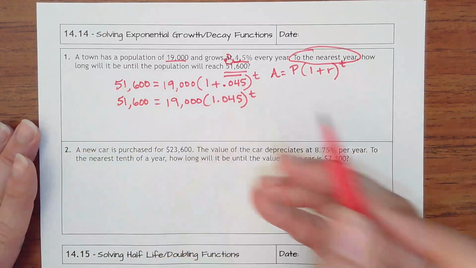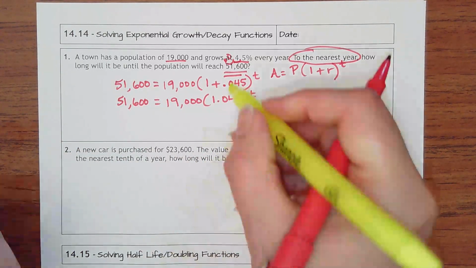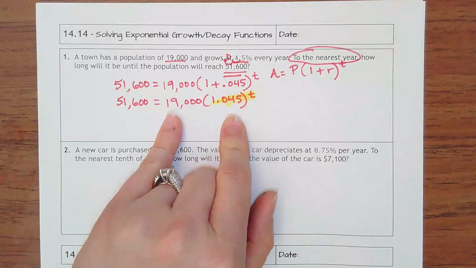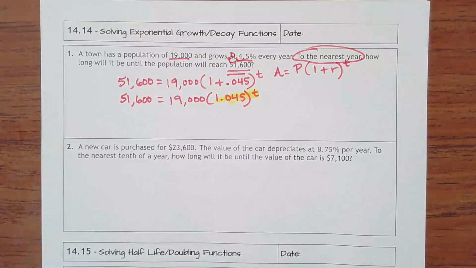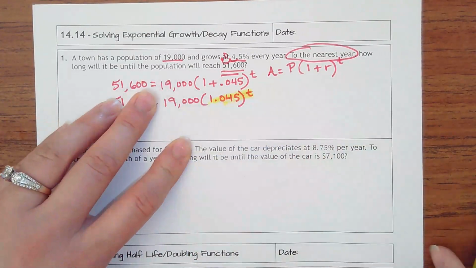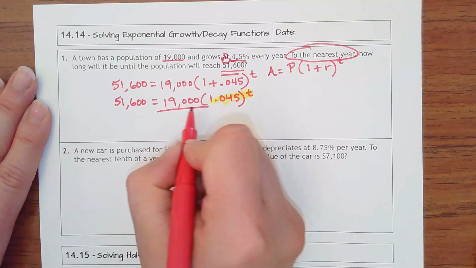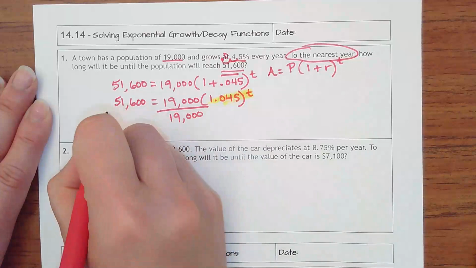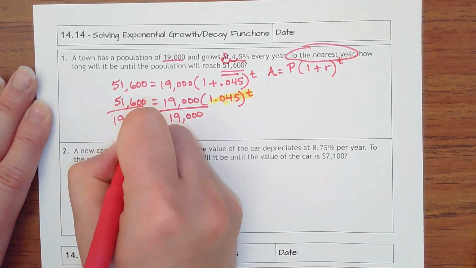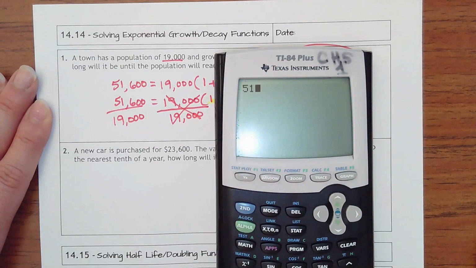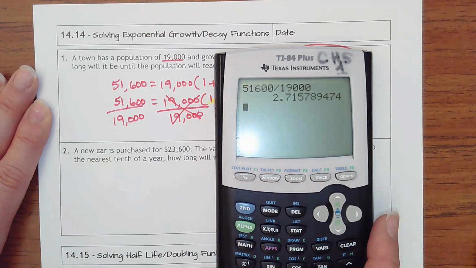So now we want to isolate our exponential part, which is this 1.045 to the t power. We wouldn't ever want to multiply these two things because that's not the right order of operations. It goes exponent, then multiplication. So to solve for this, we want to get rid of the multiplication by dividing to isolate this. So that would go away. 51,600 divided by 19,000 is that.